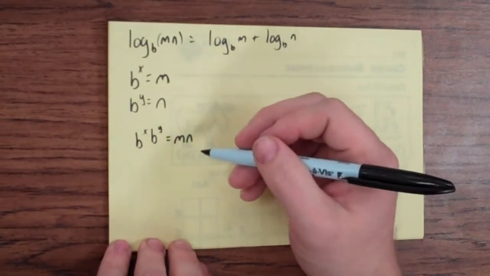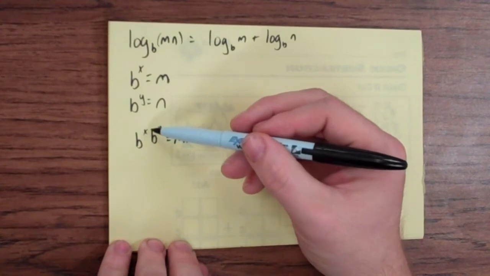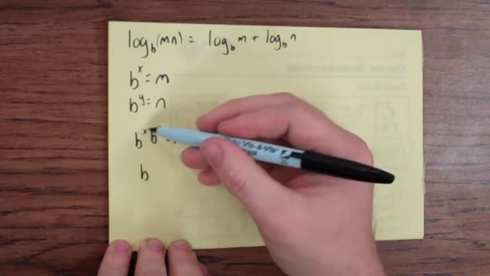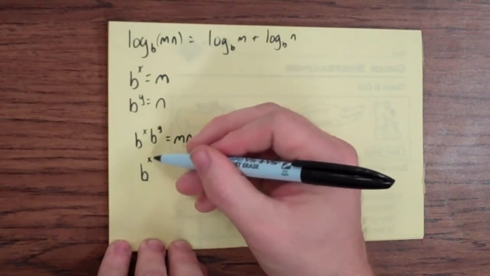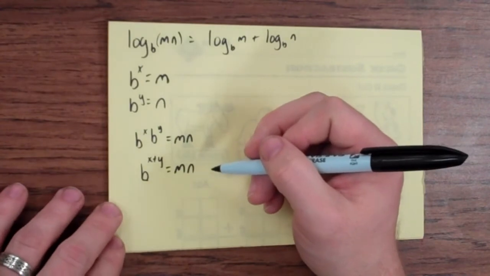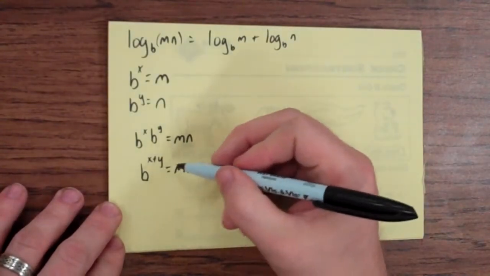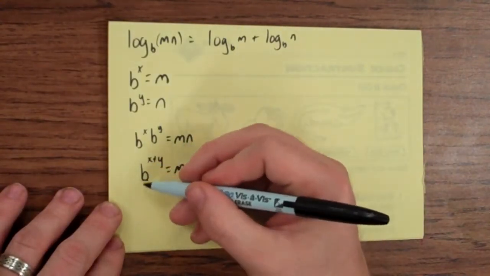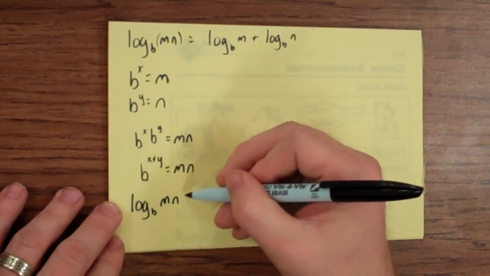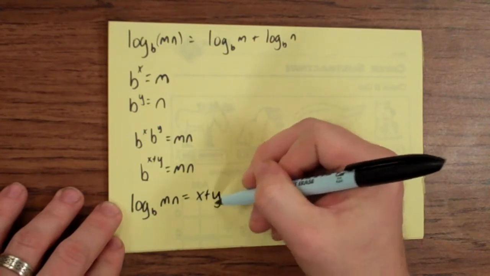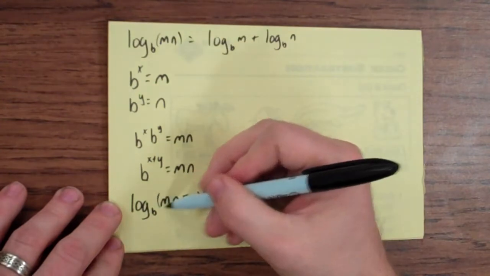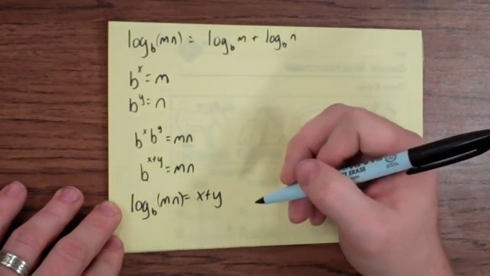Well, now let's combine these together because of the same base. That's b to the, what do I do with these powers? I add them. So b to the x plus y equals mn. And now let's write this in log form, right? So log base b of m times n is equal to x plus y. And look at what we have here. We have the left side of the equation, log base b of m times n equals x plus y.